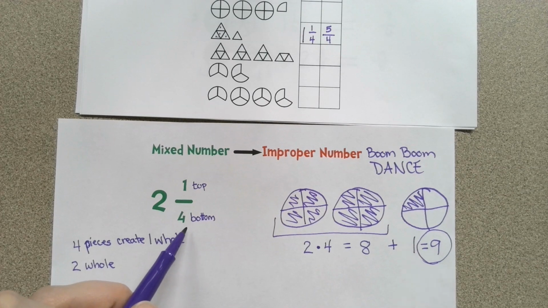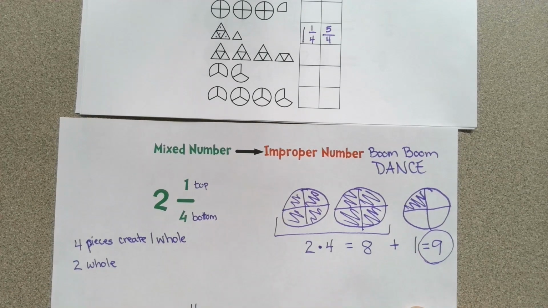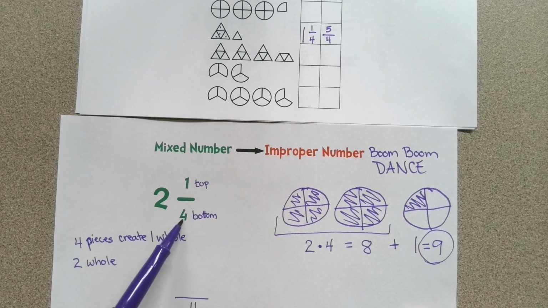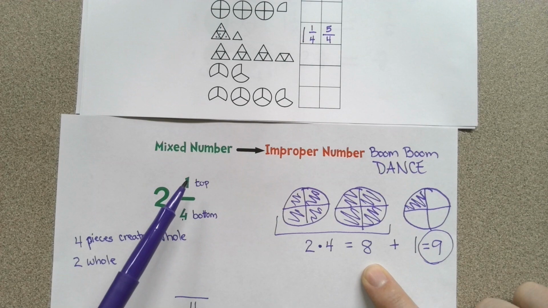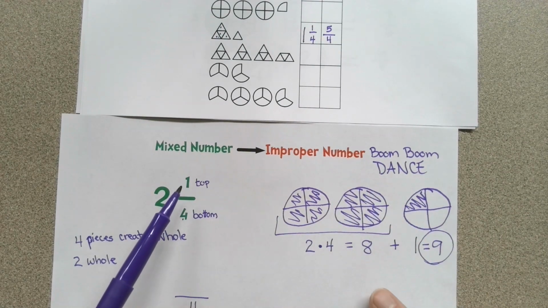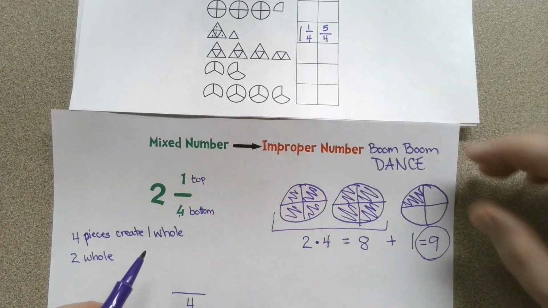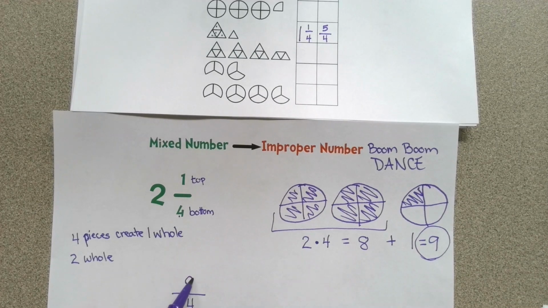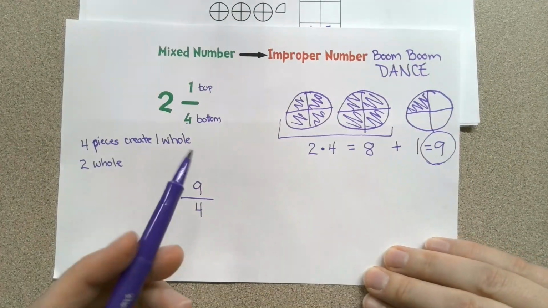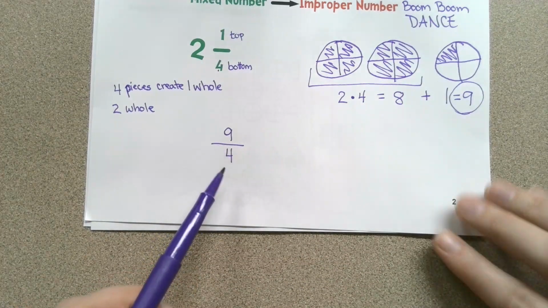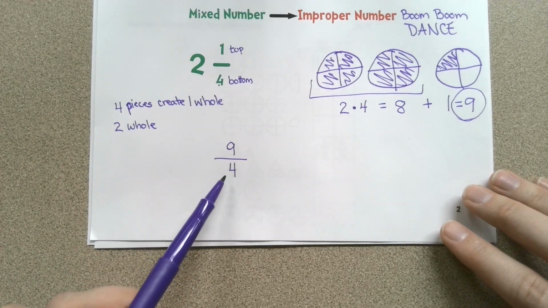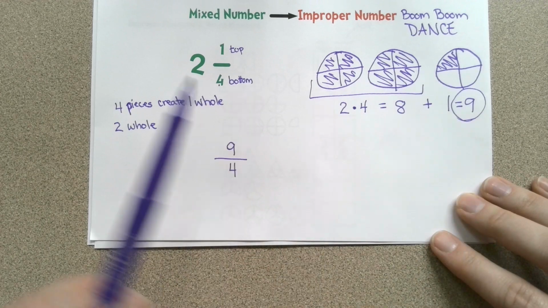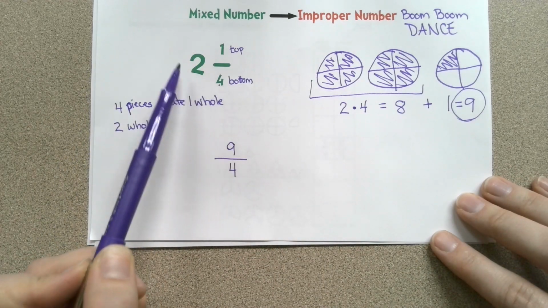Our denominator will always stay the same, so our denominator stays 4. And when we're doing the bottom times the side to get our 8, adding the top, that's counting up how many pieces we had. Well, the total number of pieces goes in the numerator, so we have 9 total pieces. So for this example, our new improper fraction is 9/4. We want that top number to be bigger than the bottom number because we have more than 1 full unit. We have 2 and 1/4.